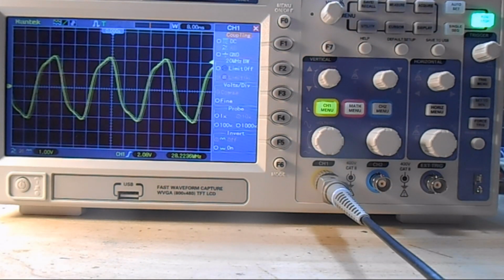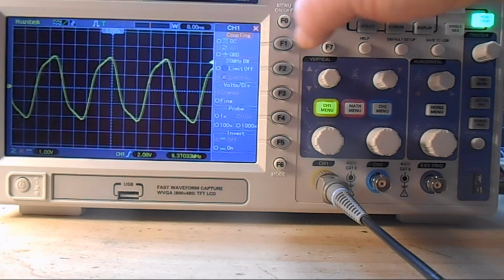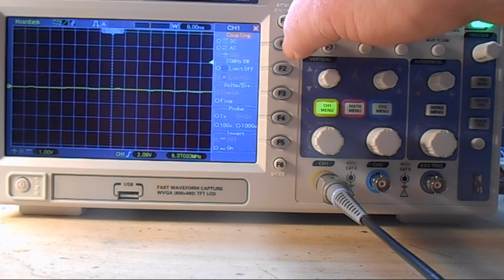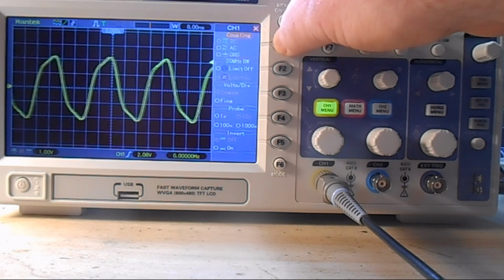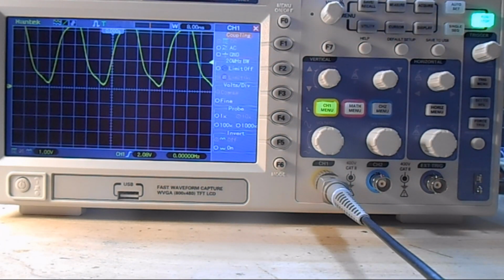If we change our coupling to AC, it's basically going to split it right down the middle. And if we change it to ground, we're not going to see anything but a straight line. We'll get into that later. We'll leave our coupling at DC for now.